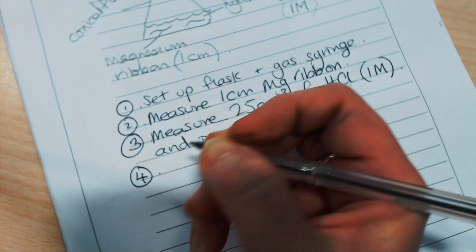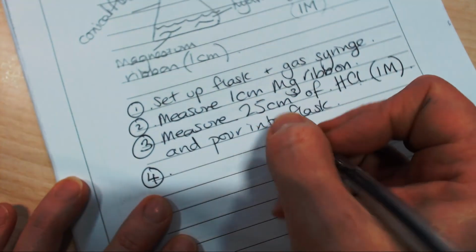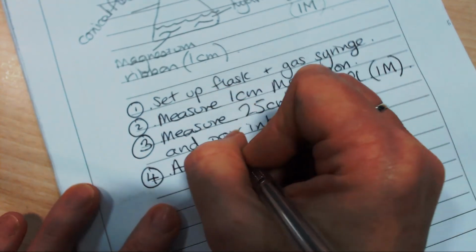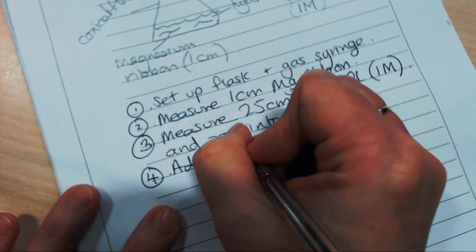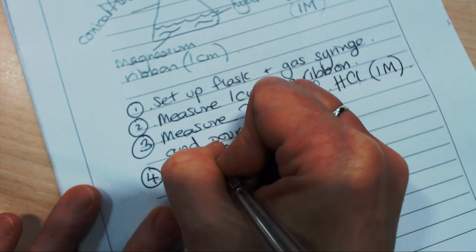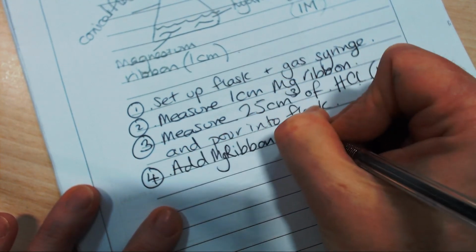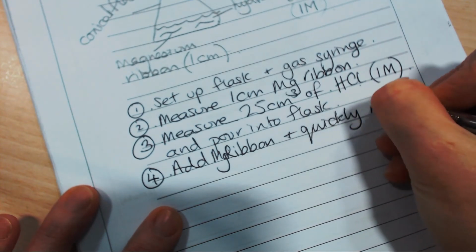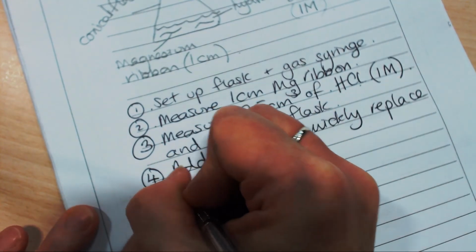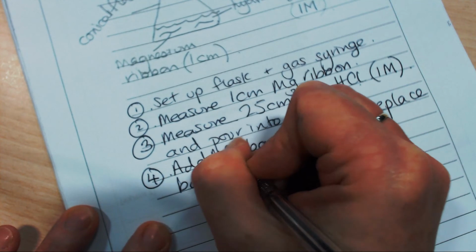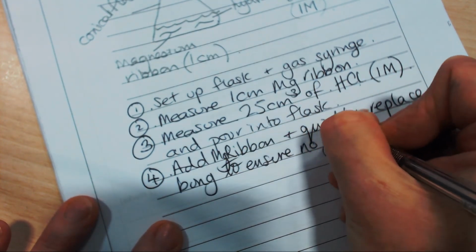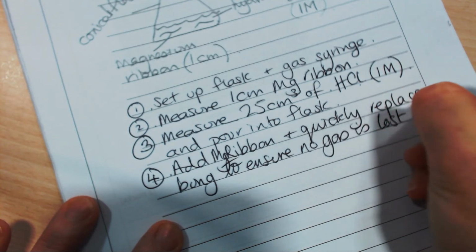4. I'm now going to add magnesium ribbon and quickly replace the bung to ensure no gas is lost.